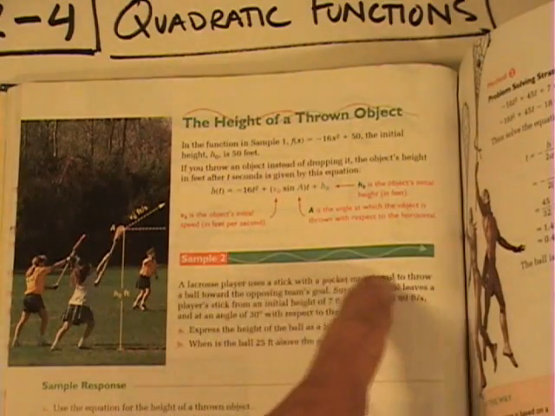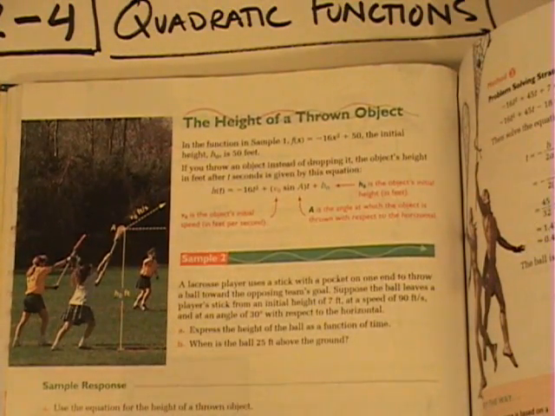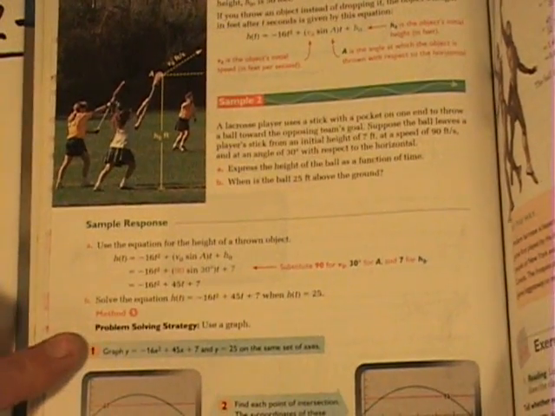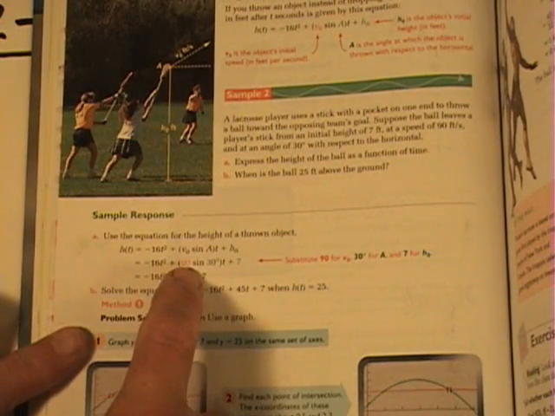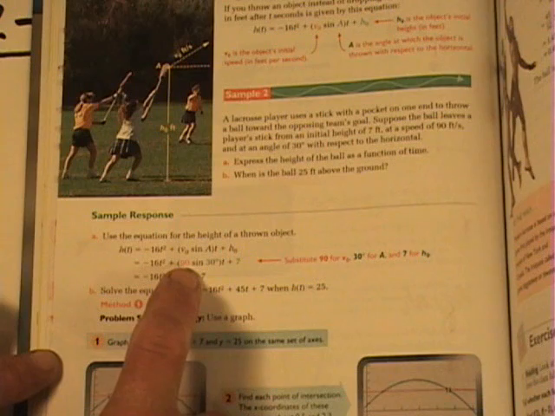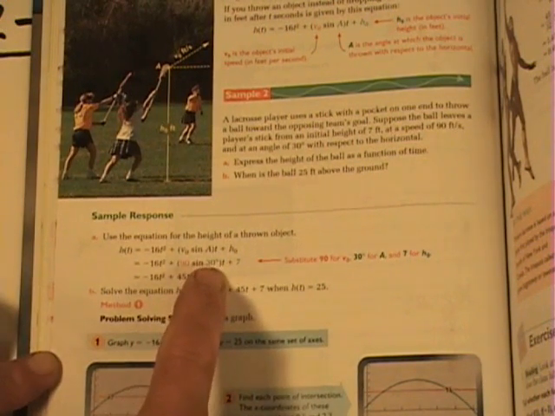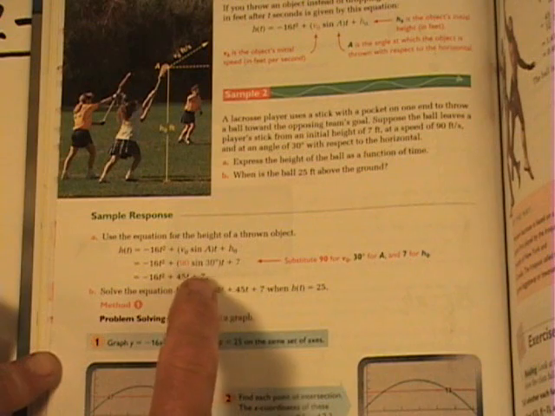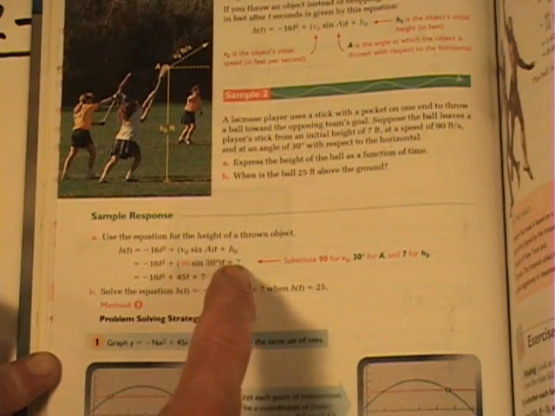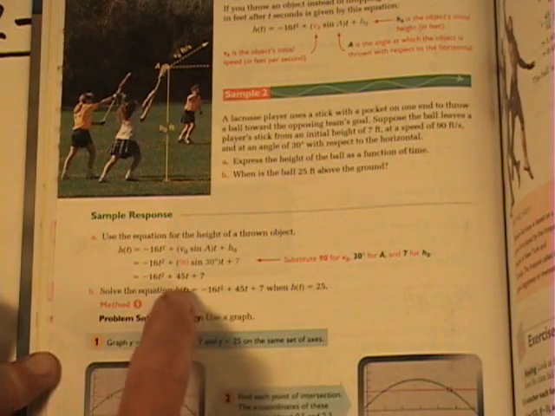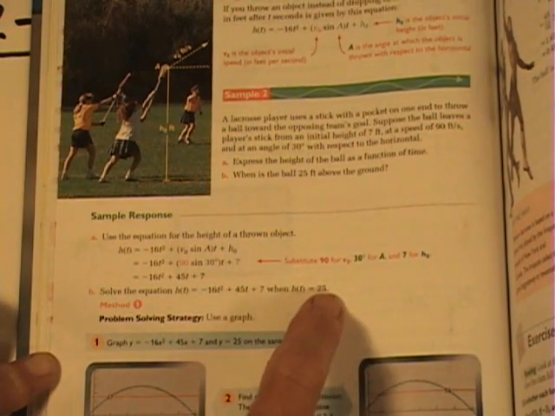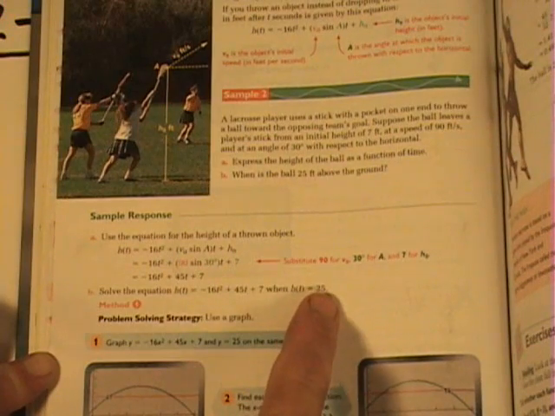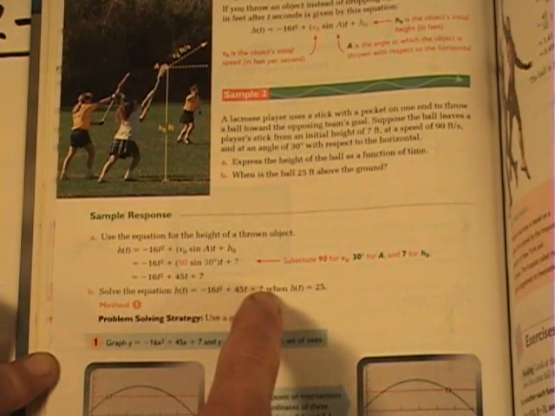And then they take you through the problem here and they plug in all of those things, and then they wind up with this equation right here where they've plugged it in, and they've got negative 16 t squared. 90 is the initial speed of the ball, and that's in feet per second. And then they've got the sine of 30 degrees, which is 0.5 when you plug that into your calculator, and then 7 is the height. And so you wind up with a quadratic that then they're asking you to analyze, and they're trying to get you to answer to find the point or points at which the height is 25. So we plug in 25 and we set that equal to this equation, and then we solve it.